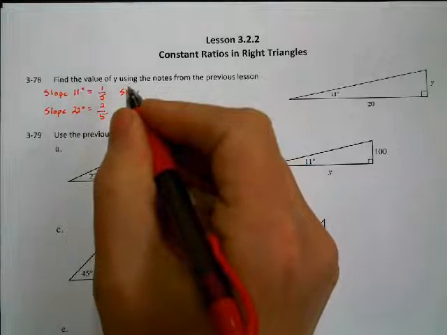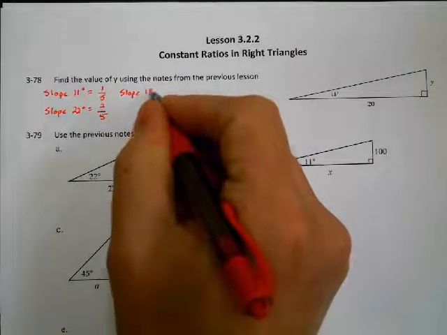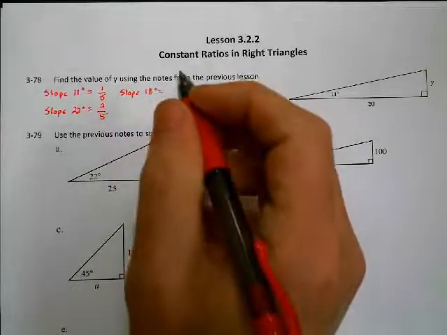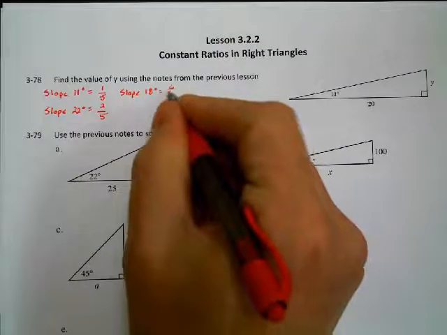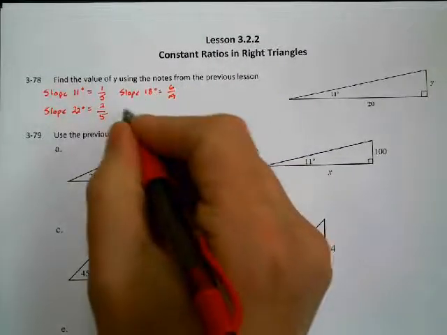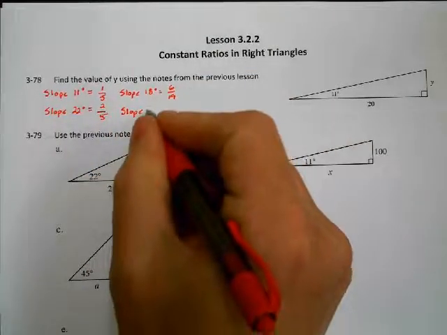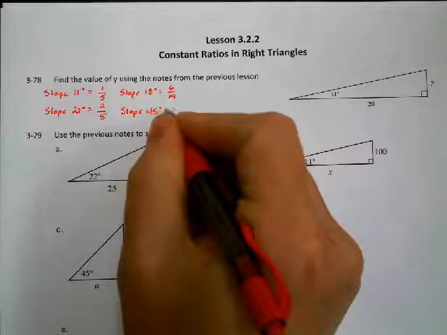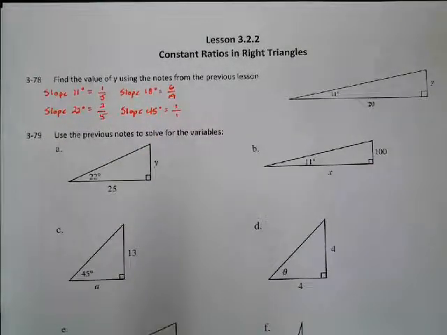Slope of an 18-degree angle, we saw that it was 6/19. And finally, we noticed that when we had a slope of 45 degrees, we got a ratio of 1, or 1/1.